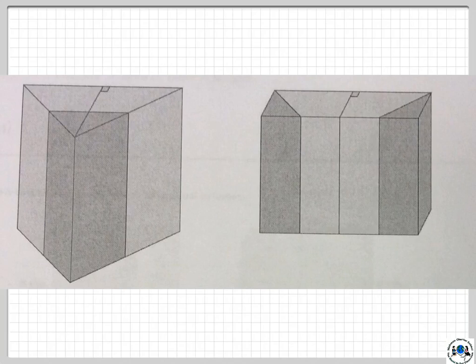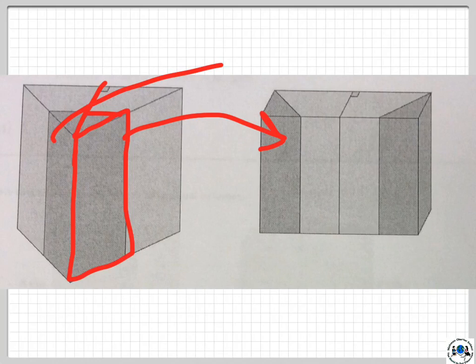Now let's take a look at these here. Vertical slices through a right triangular prism show that it can be cut and rearranged into a right rectangular prism. You can see right here we have a right triangular prism. These two pieces here have been cut off separately, and you can see they've been placed here, and then this one over to here.